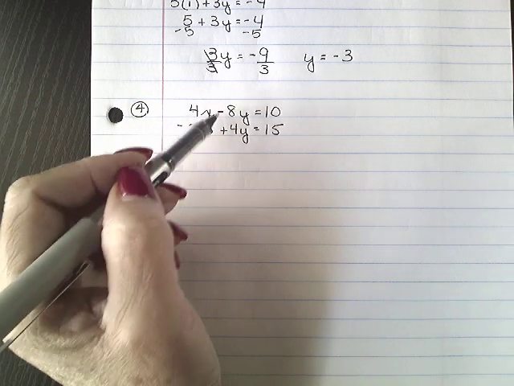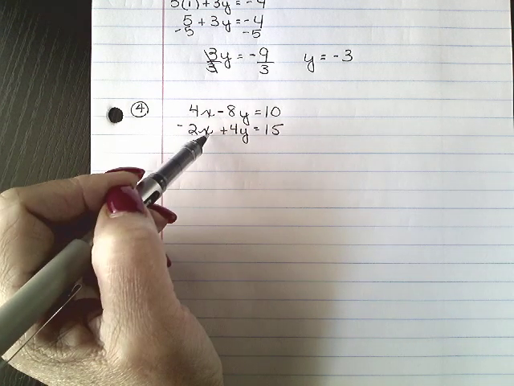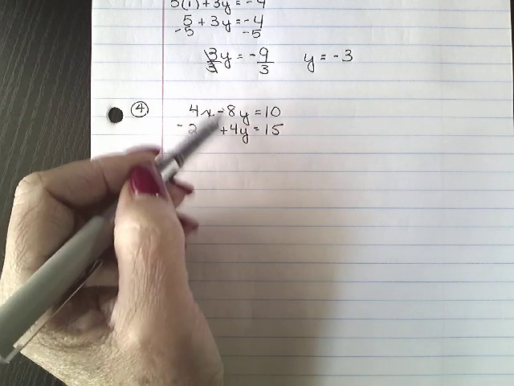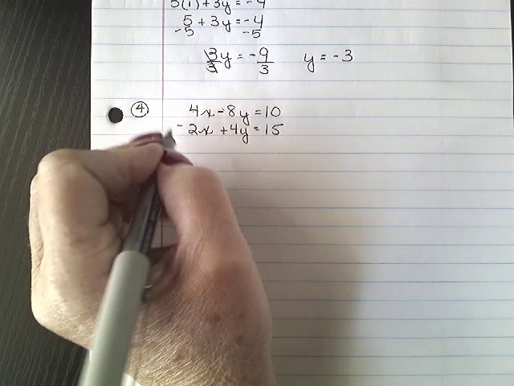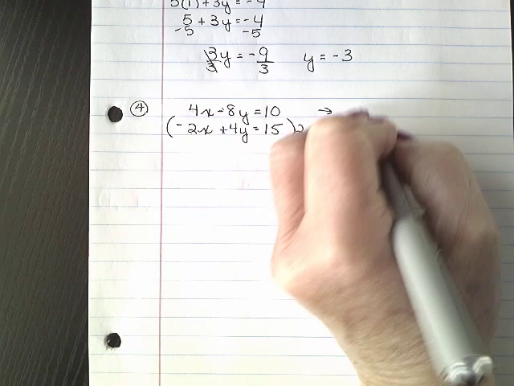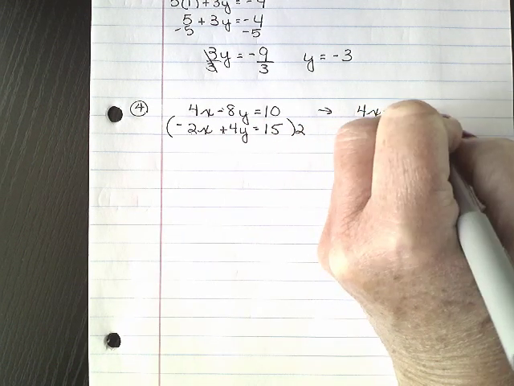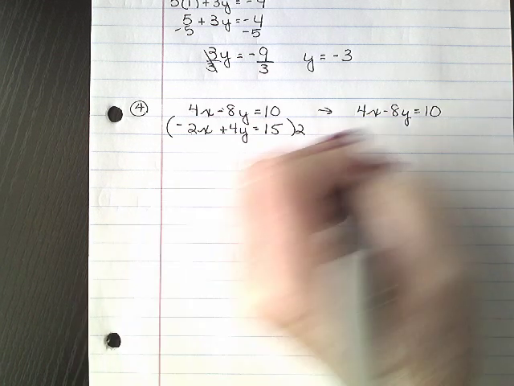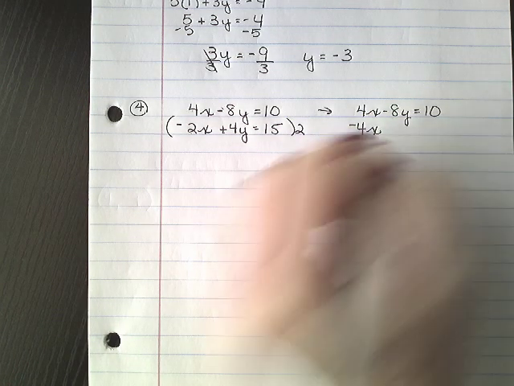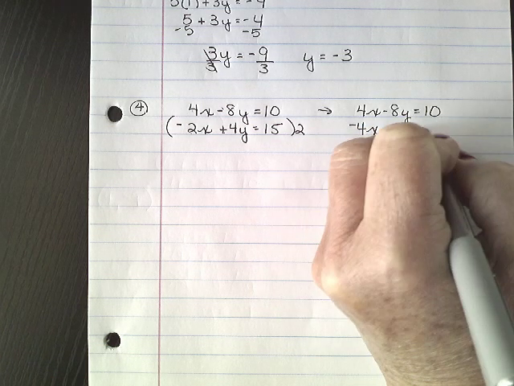Here for the y's, I also have opposite signs, but I would have to multiply my second equation by 2 in order to eliminate that. So I'm going to go ahead and multiply my second equation by 2. So my first equation is going to stay the same. My second equation is going to become negative 4x plus 8y equals 30.